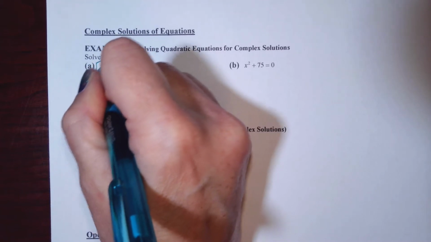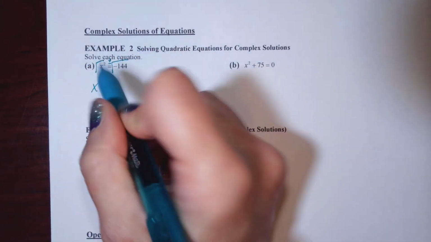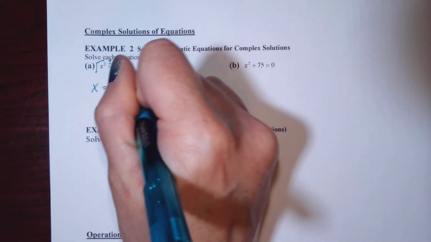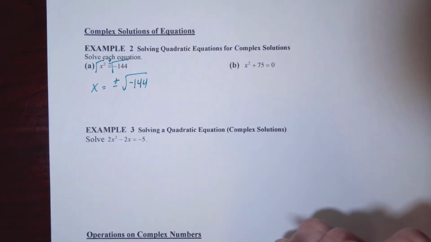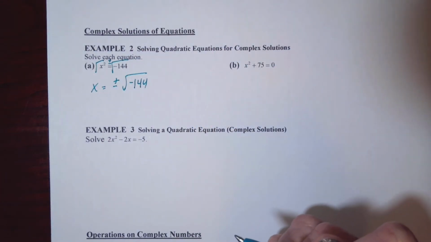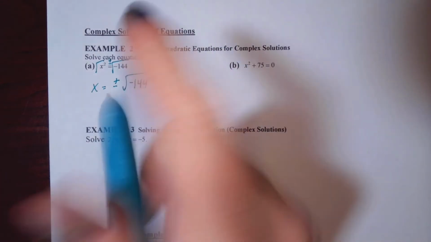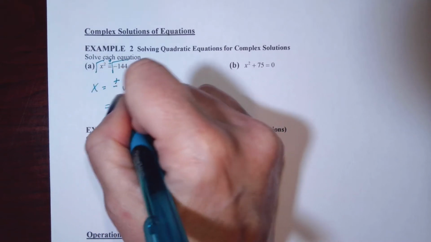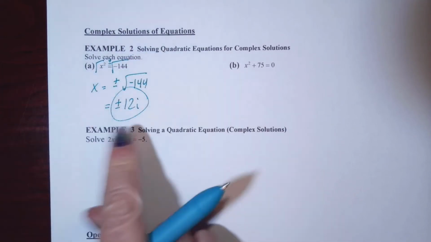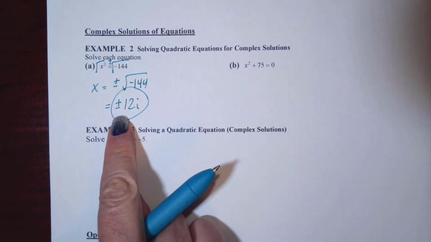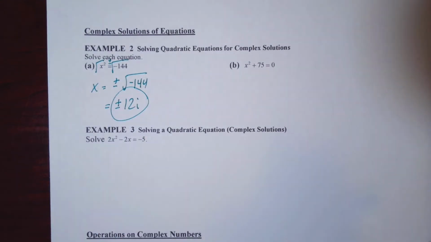The square root and the square cancel out to leave me with x, and I have plus or minus the square root of -144. Well, 12 squared is 144. It's negative, so it's going to be imaginary. So I've got plus or minus 12i. I have two roots here, two solutions, a positive 12i and a negative 12i.